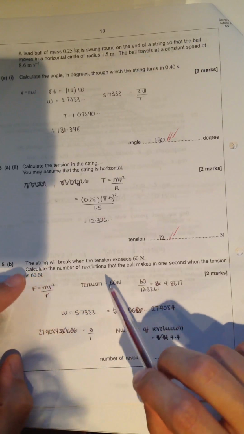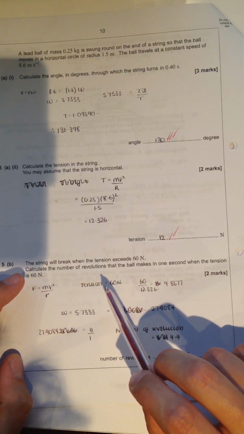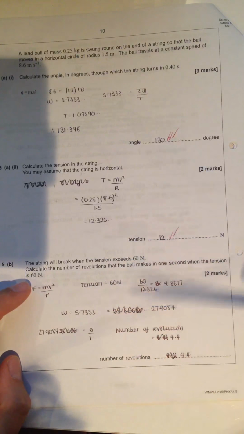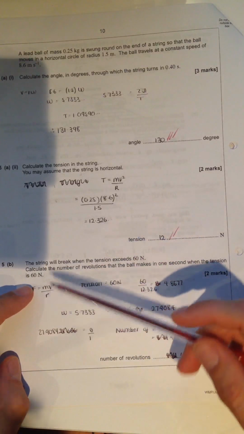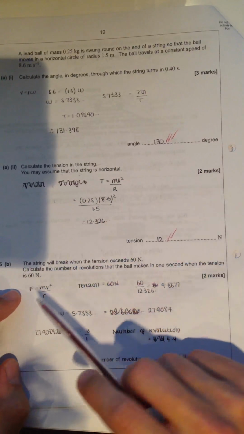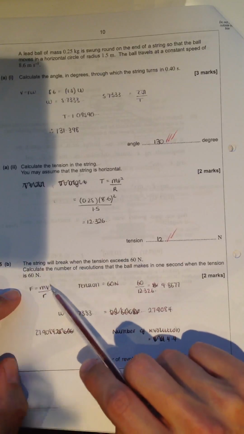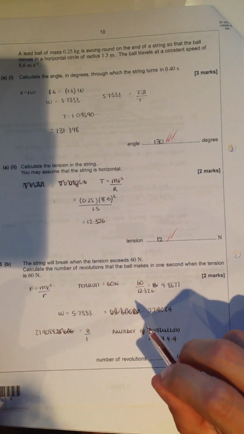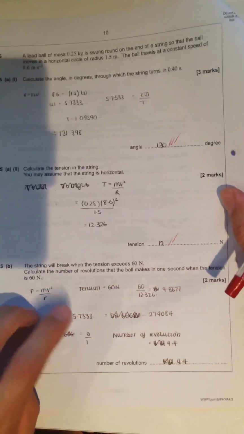Once you've got the velocity, how could you use that number to work out the number of revs per second? Okay, it involves the circumference of the circle. There's a hint for you. The other way you can do it is to use F equals m r omega squared. You can find omega, and then from that you can find the frequency. Redo this question.